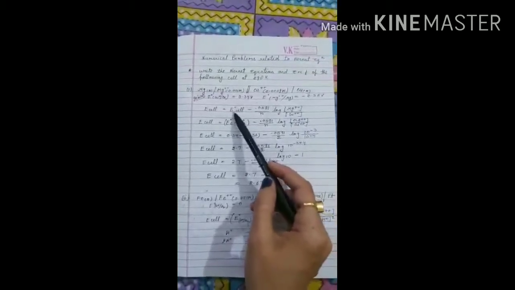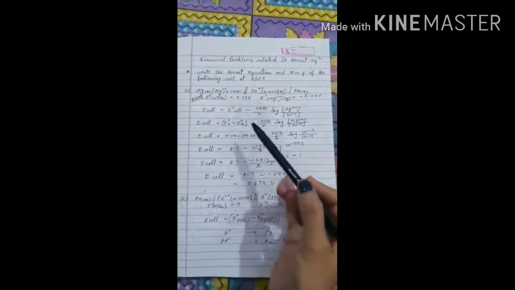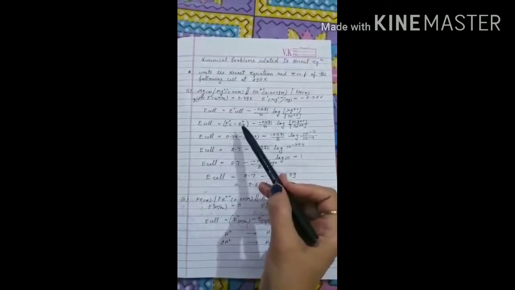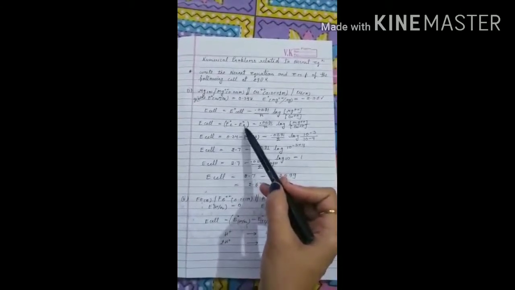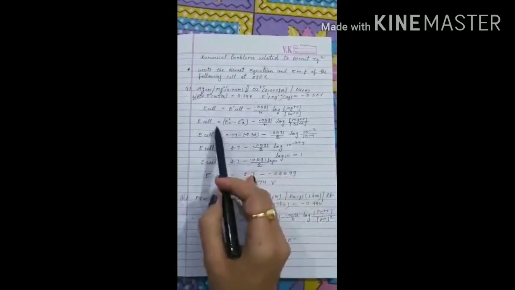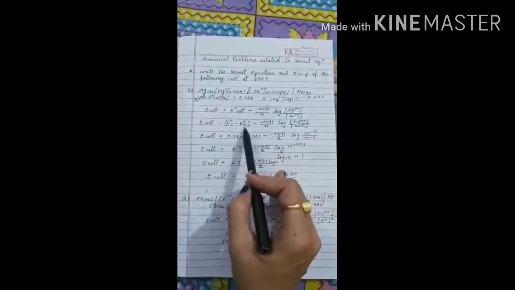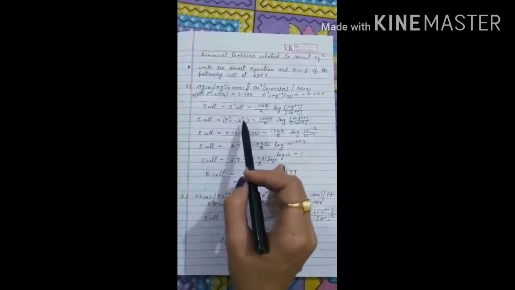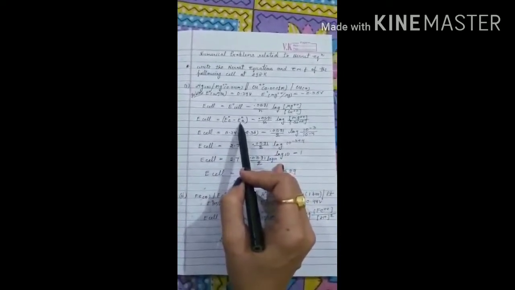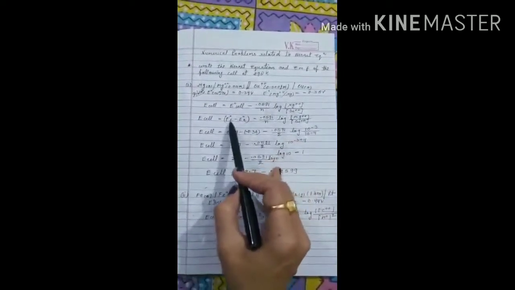And how is E naught cell calculated? It is calculated by subtracting anode from cathode. Copper is on the cathode terminal and magnesium is on the anode terminal, because on the anode oxidation takes place and on the cathode reduction takes place.